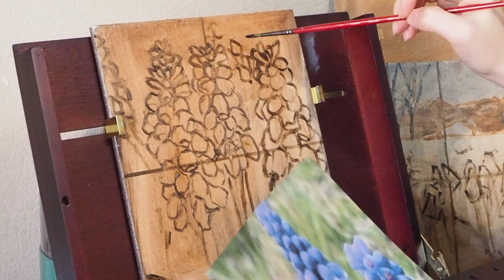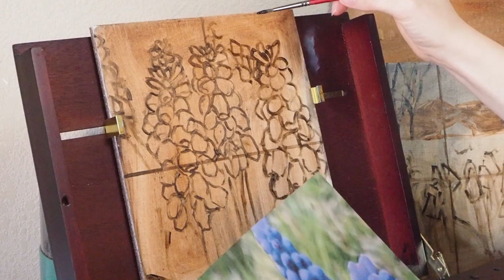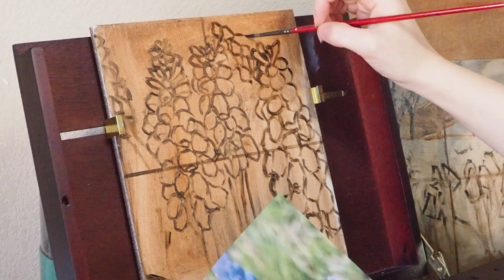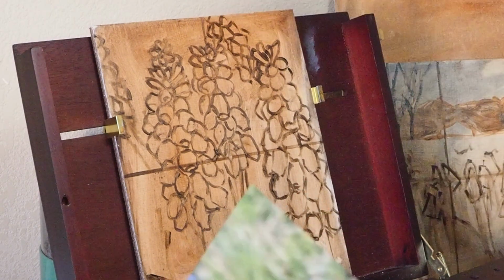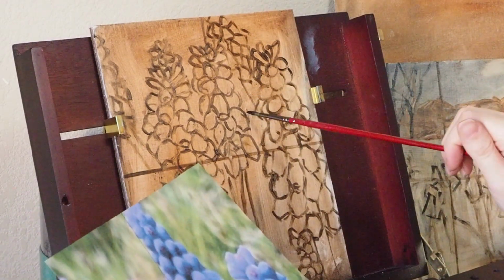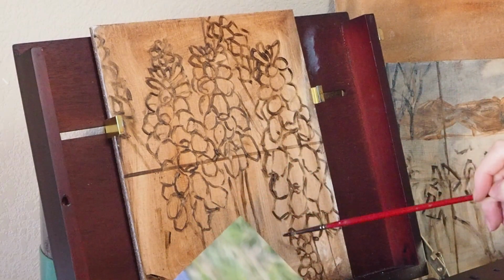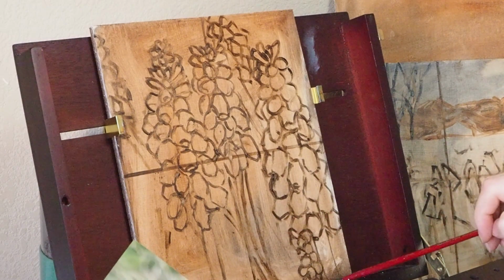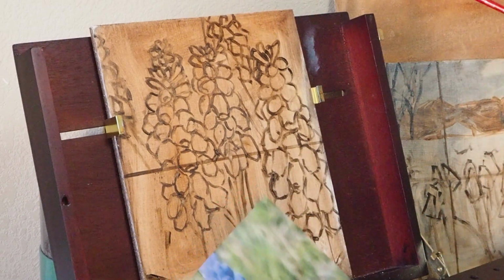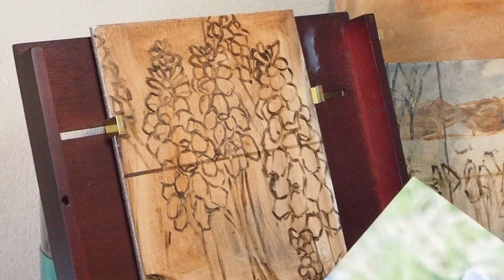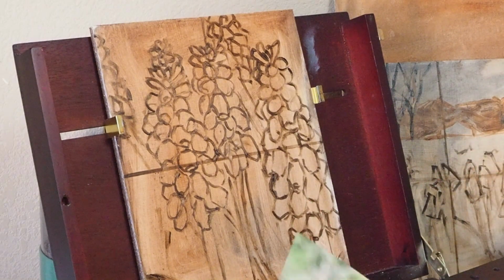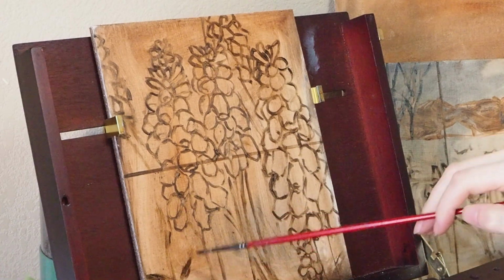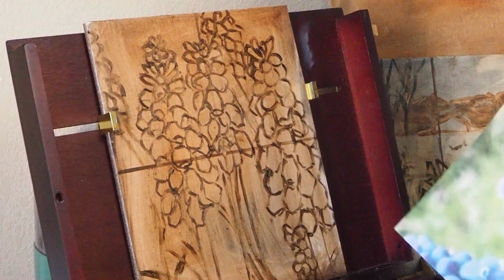So the reference I'm using here is from West Virginia. My best friend loves to send me photos, and so I have her permission to sell the pieces, or sell the work that I make from the photos that she takes. So, yeah. It's really hard to get inspiration here in Texas because it's hard. So I love using references that she sends me. These Grape Hyacinths are just amazing. I love them. I just love everything about them.